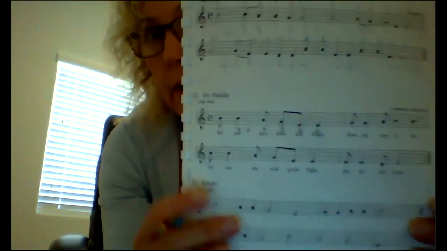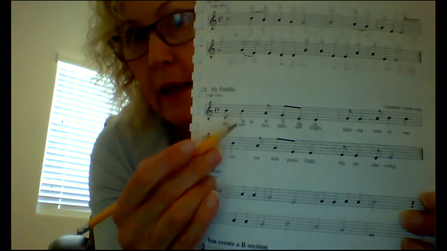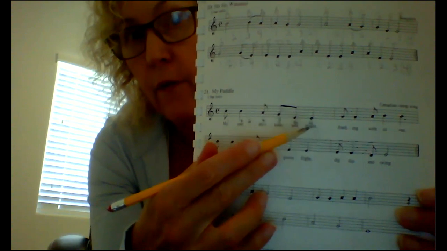So I've got to put the and of 1, because remember it's 1 and 2 and 3 and 4 and. So I'm going to go 1 and 2 and 3 and... oh boy, Miss G. I had it right the first time and then I second guessed myself. 1 and 2 and 3 and 4 is how we're going to count that. 1 and 2 and 3 and 4.